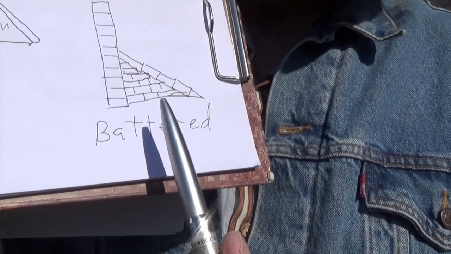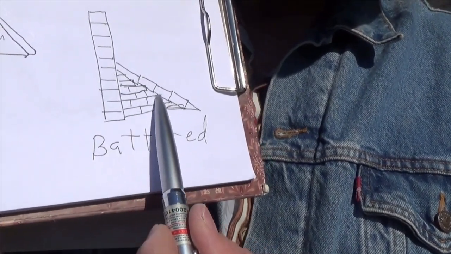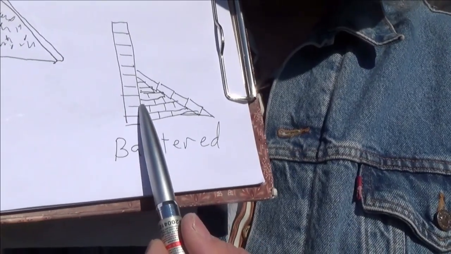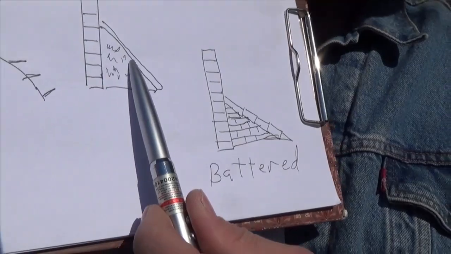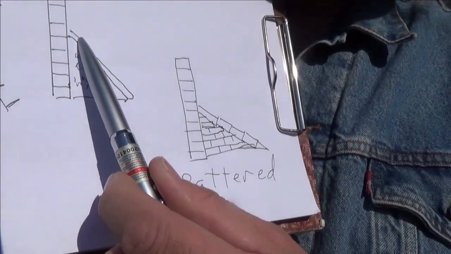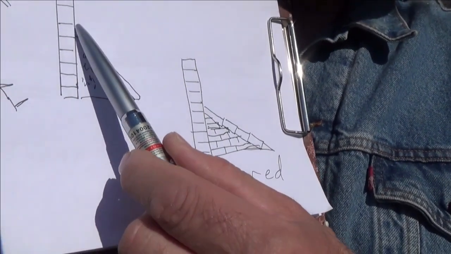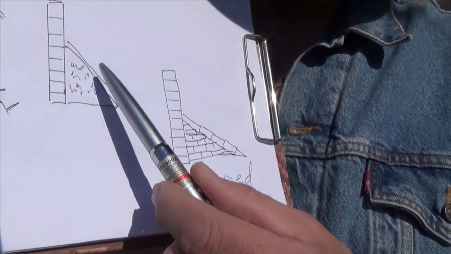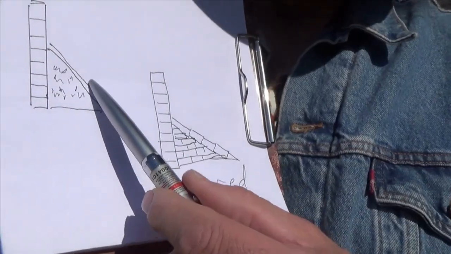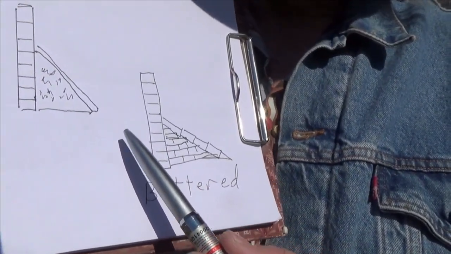So a battered wall is the one that has the incline here, but it's solid. Whereas a glacis wall is dirt, filled dirt with some type of top protection to divert the rainwater and keep it away from the wall.